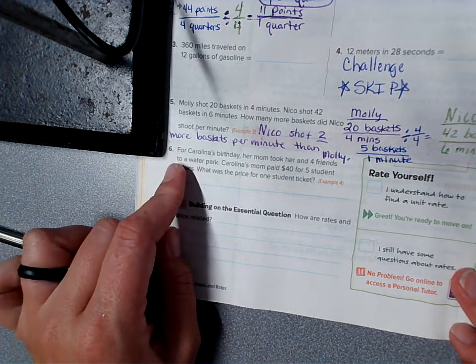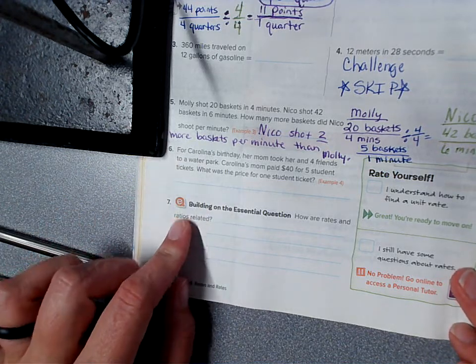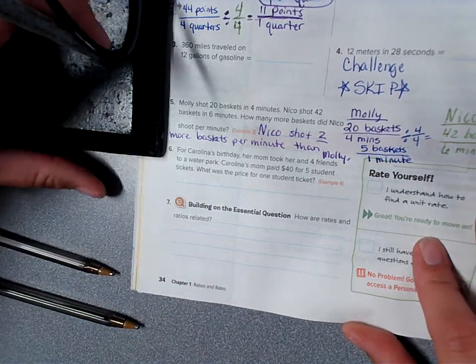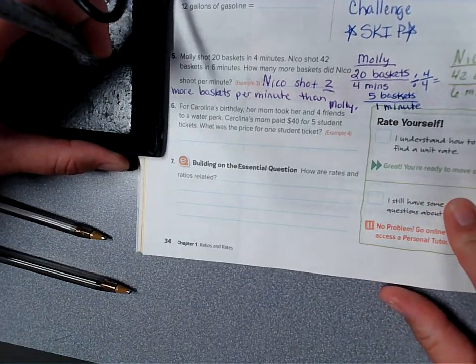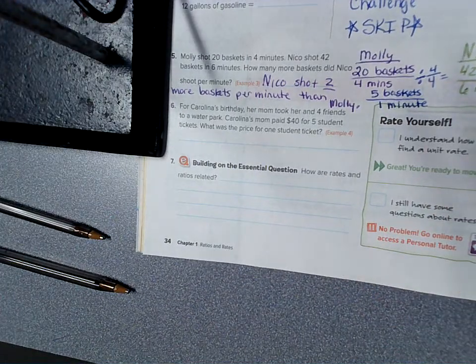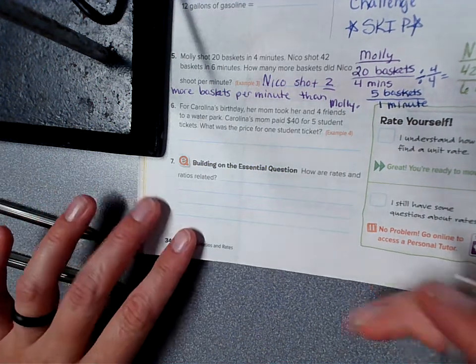Now, you will do number 6 here in a little bit, but I want to go over number 7. It says, how are rates and ratios related? Mr. Jordan talked about this last week in his video, or even Mr. Jacobson, if you want to rewatch those videos. That could help you if you were not here or you forgot.